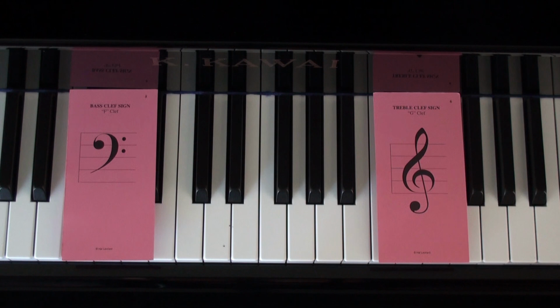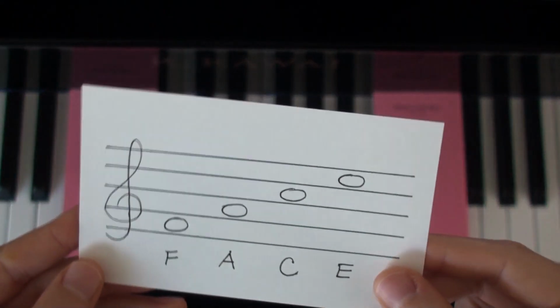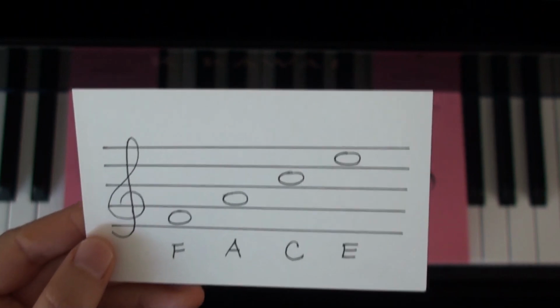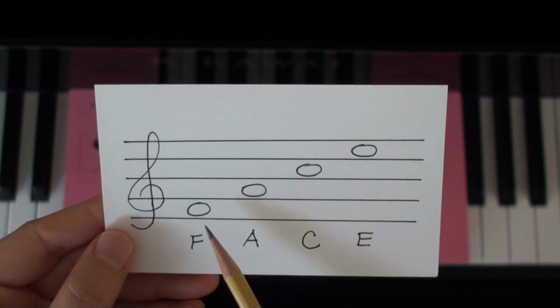So to help you remember the notes quicker on the clefs, I have a little trick that maybe can help you.